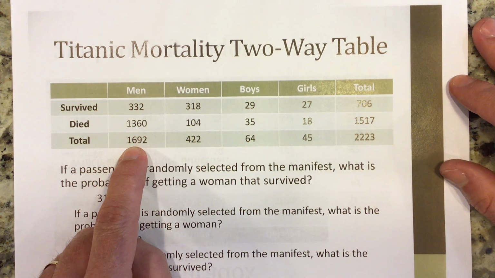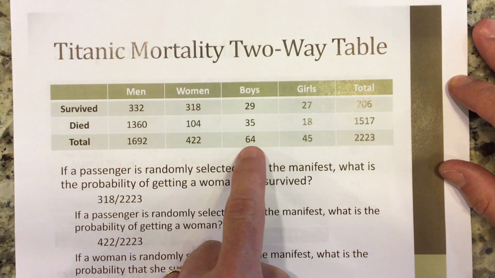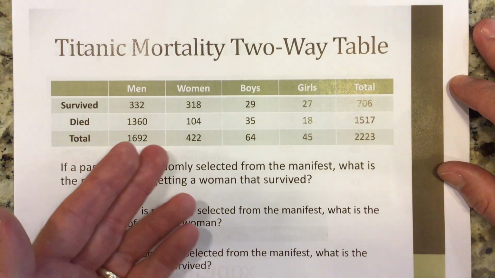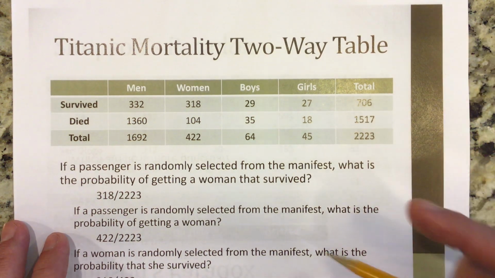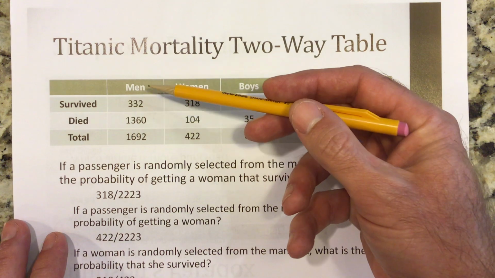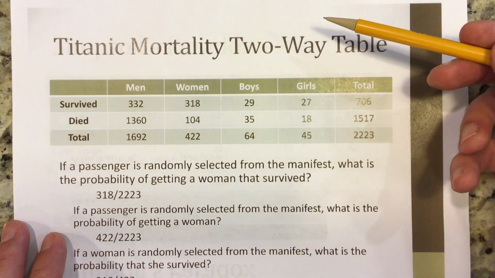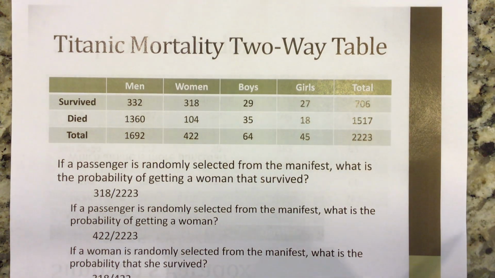So, real important, when I'm seeing different totals, which is quite common, when I see different totals across my categories, I can't just look at the raw count. That's what I mentioned earlier. I have to think about percentages. So what I'd want to do is say, if you were a man, what's the chances you survived? If you are a woman, what's the chances of survival? If you are a boy, what's your chances? If you are a girl, what's your chances? So let's do that real quick.